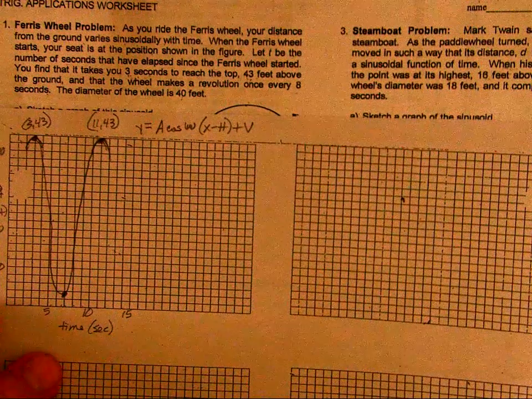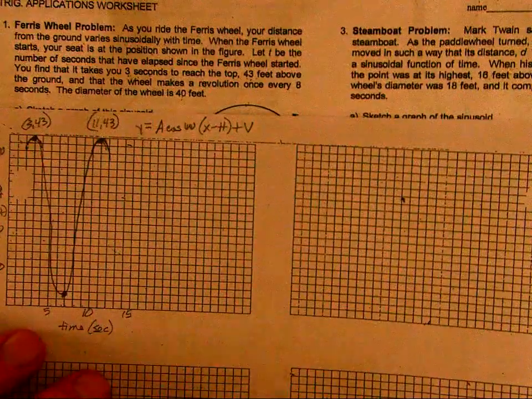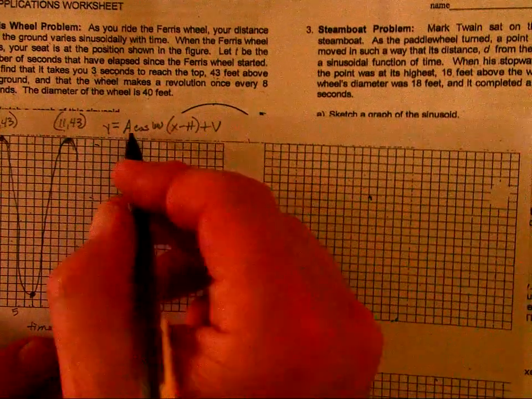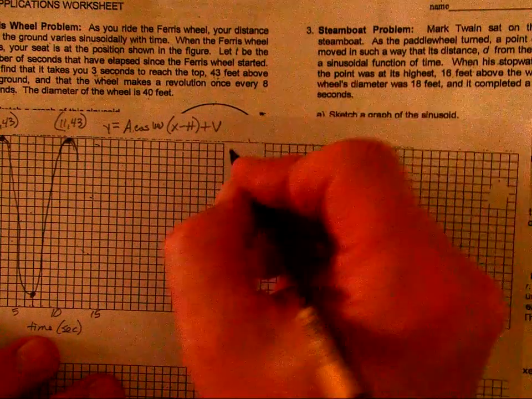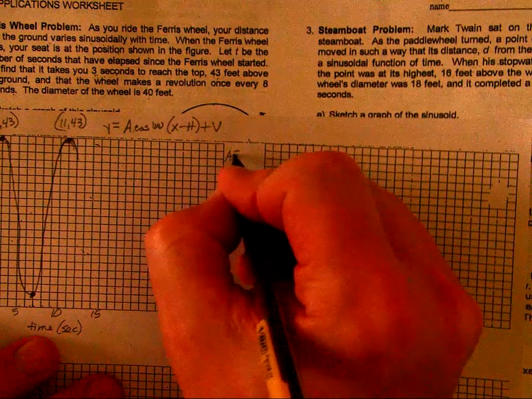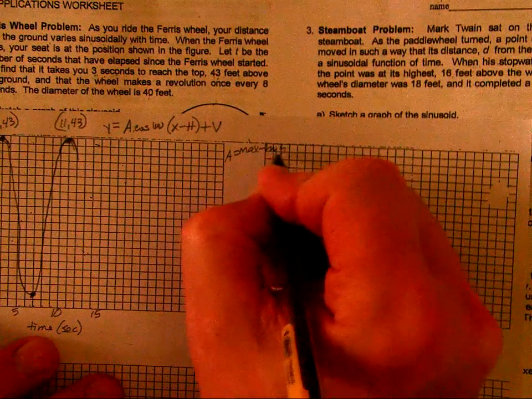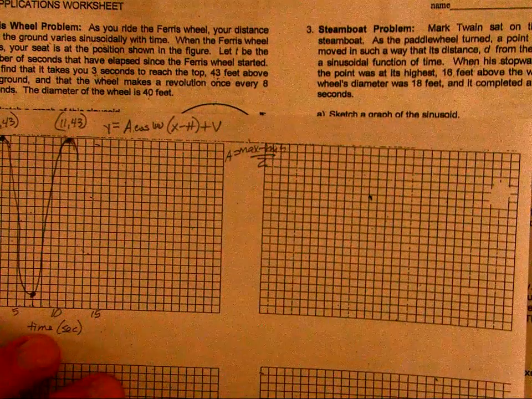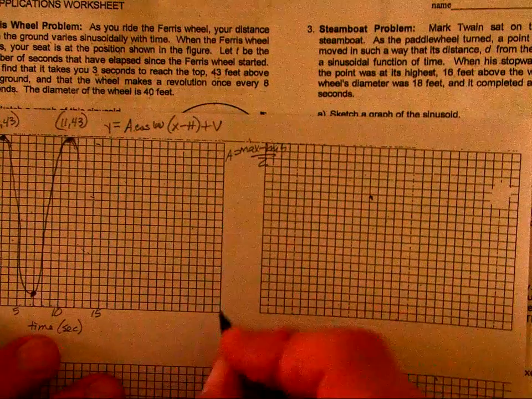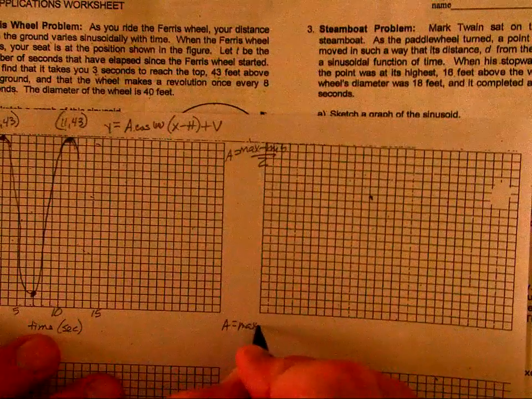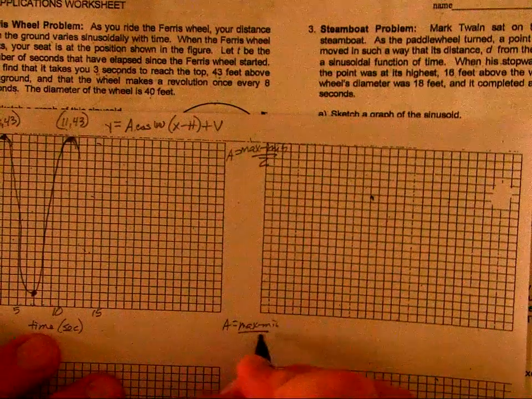We're going to find those 4 things and put them in our equation. In your notes packet, these equations are all in there. Let's start with amplitude. To find amplitude, you can take max minus min divided by 2. That should be in your note sheet. I'll write it down here. Amplitude equals max minus min divided by 2.